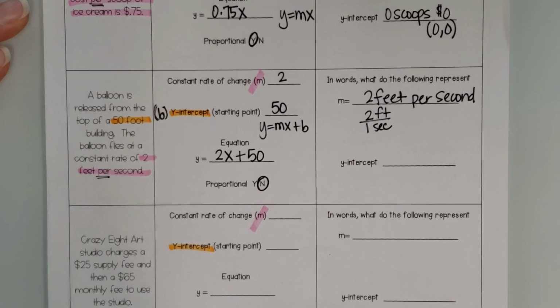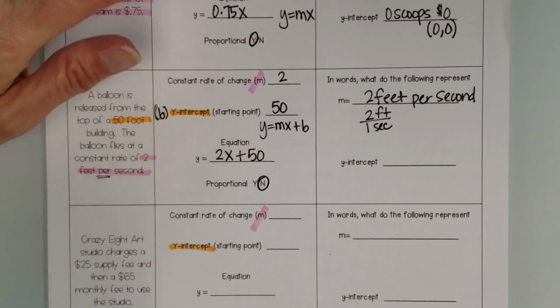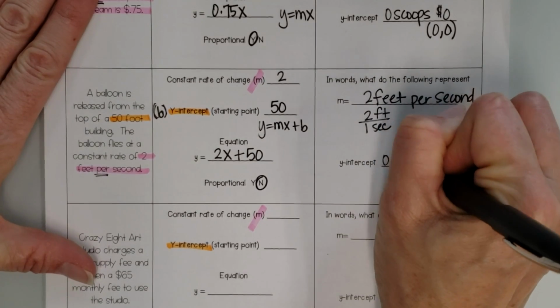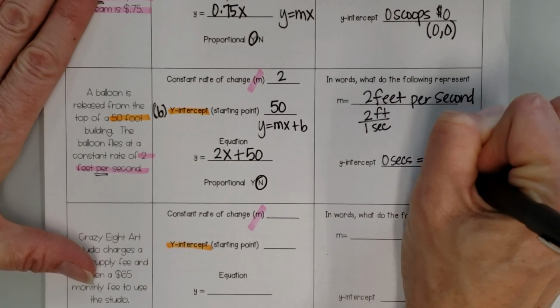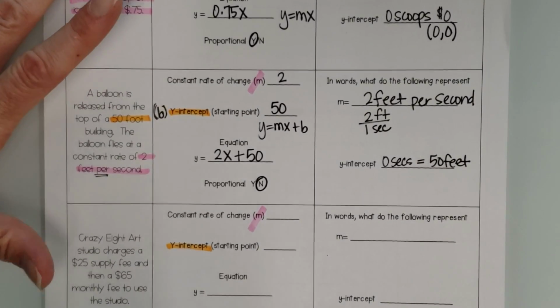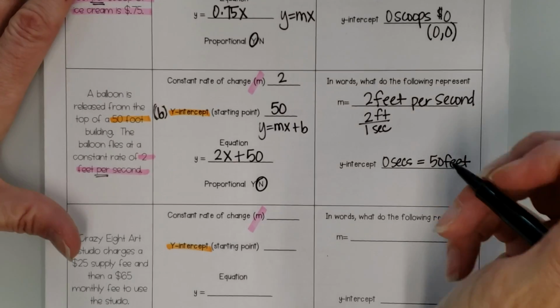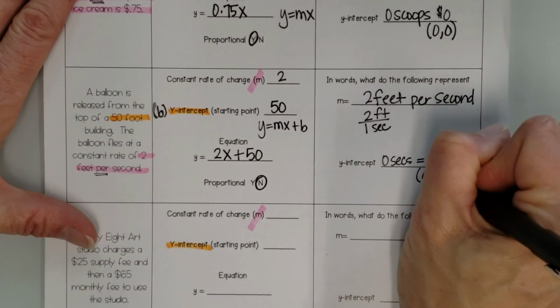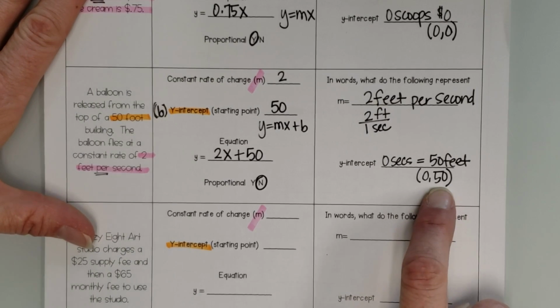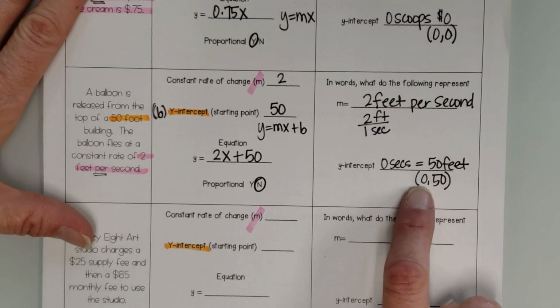Okay. My y-intercept is 50. Now, what does it mean? It means at 0 seconds, it's already at 50 feet. Before we even let it go, it's already at 50 feet. This would look like this as an ordered pair. Always 0 first, and then that y-intercept is second. It's the point (0, 50).